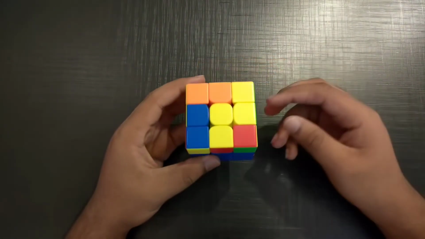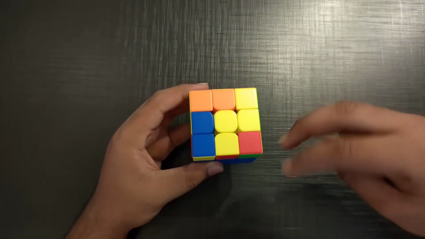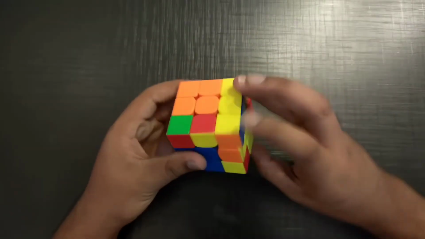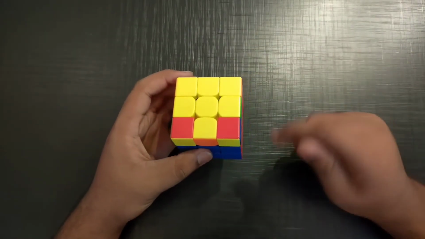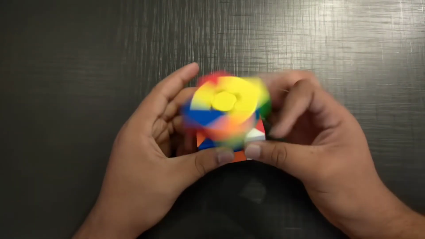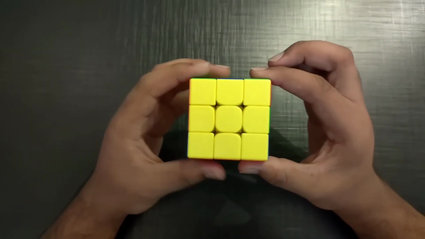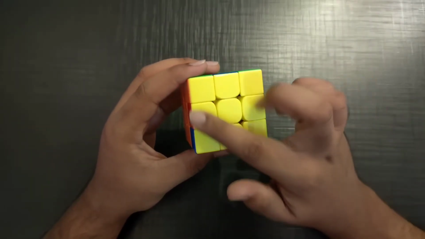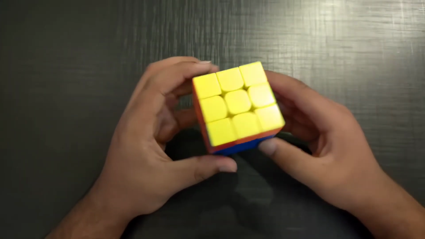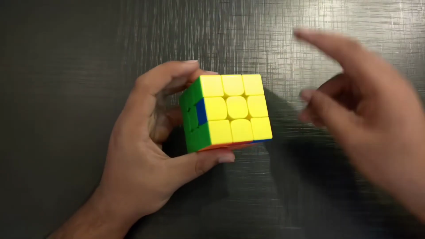What happens in this? Look at the word 2-look. In 1 look, the cross is made. Now 2-look. In the second step, we make the entire top yellow. This is called 2-look orientation of the last layer, which means orientation of the last layer. Yellow has come on the top layer. Alright, after 2-look orientation of the last layer, you will learn 2-look permutation of the last layer.